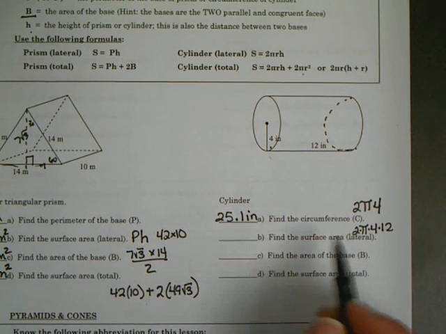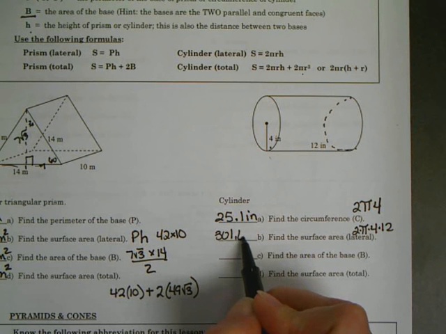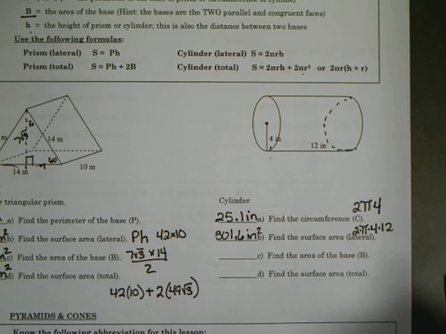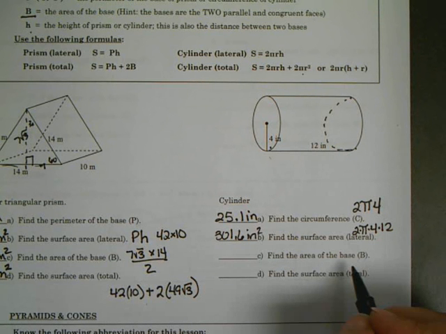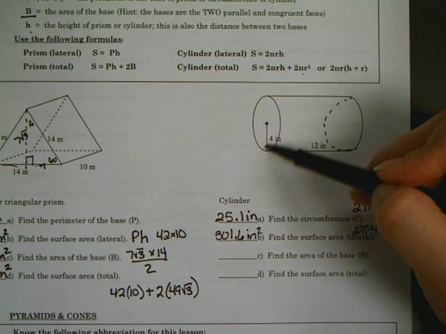Now, area of the base. The base is a circle. Area formula for a circle, which is pi r squared. So we've got pi times 4 squared. That's 16 pi, or 50.3 inches squared.